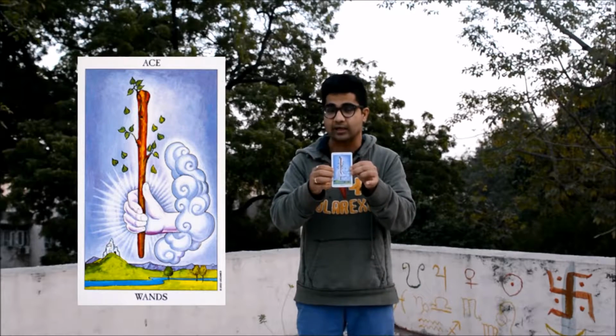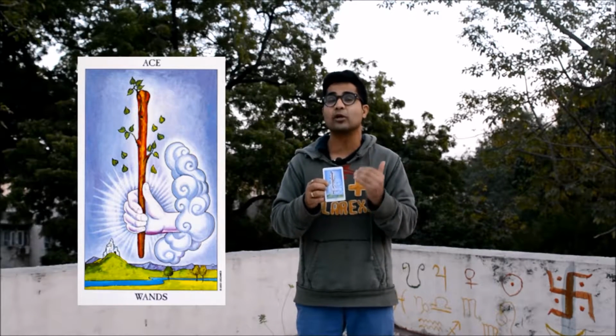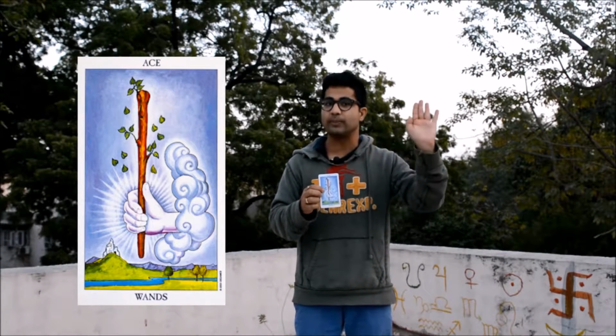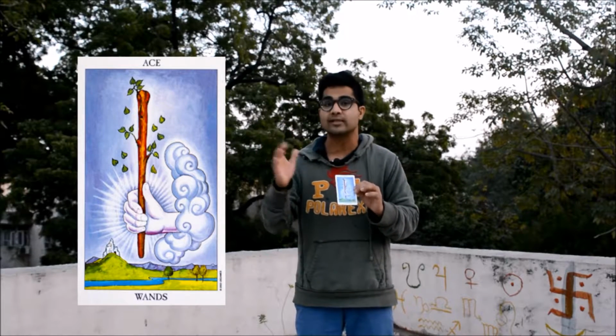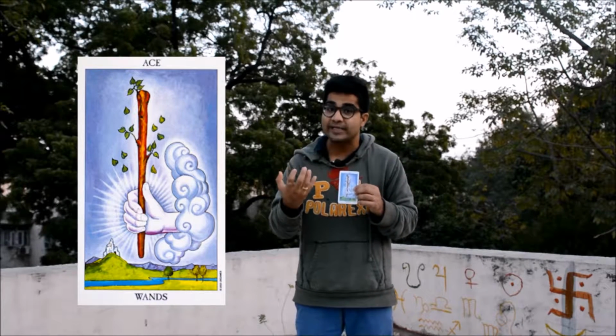So what can we interpret as a divinatory meaning from this card? Trust me on this, guys, it's very easy to understand these aces, because all we need to do is merge two things. We need to merge the meaning of the ace with the meaning of the suit of Wands. So aces are all about beginnings. They represent the pure qualities of the suit which they represent. And the Wands are all about action, creativity, enterprise, confidence, courage.